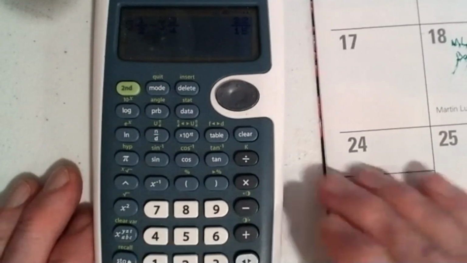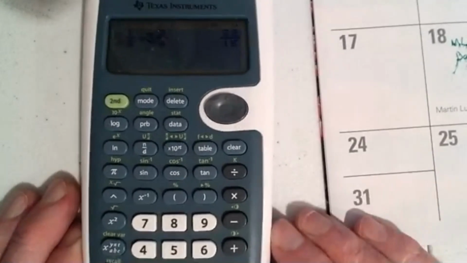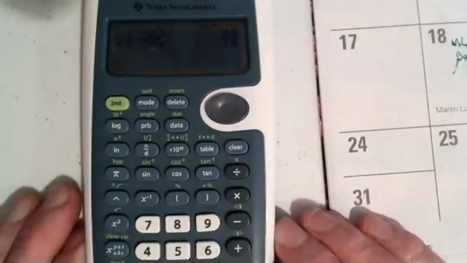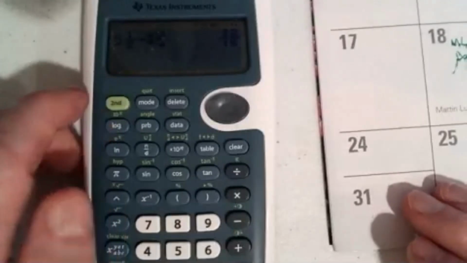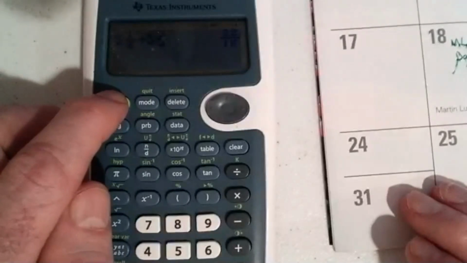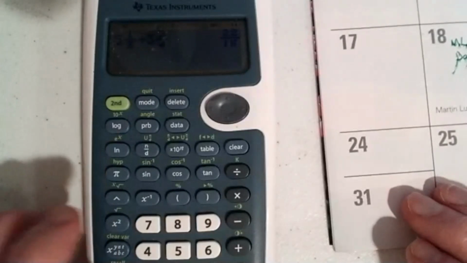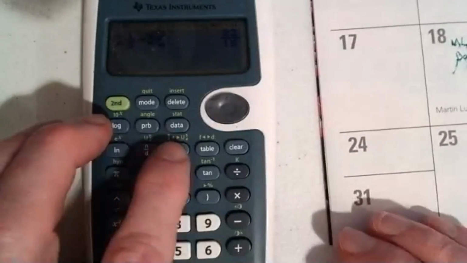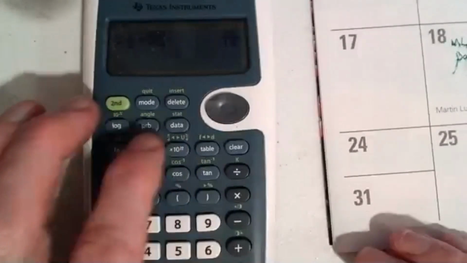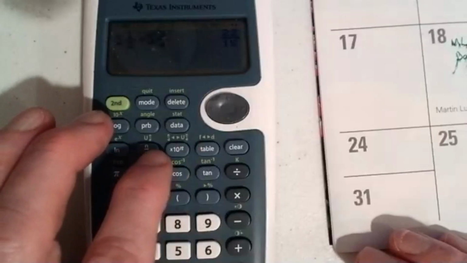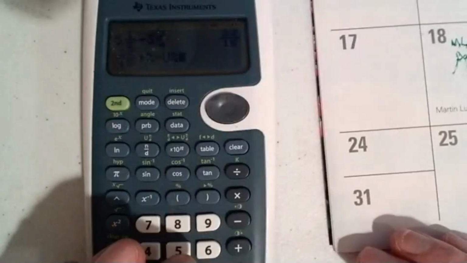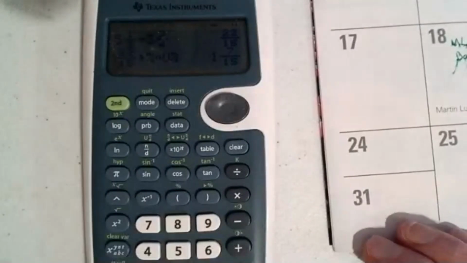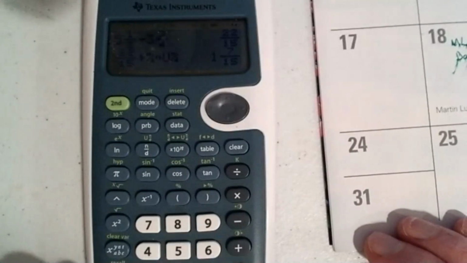If you have a mixed or an improper fraction like that, if you press the second key again, and then press this one right down here, it kind of looks like it's dealing with all this stuff. It's this one right here in the middle. See how it looks like it's got this mixed fraction thing here? Press that and then press enter. And it changed it to 1 7/15.